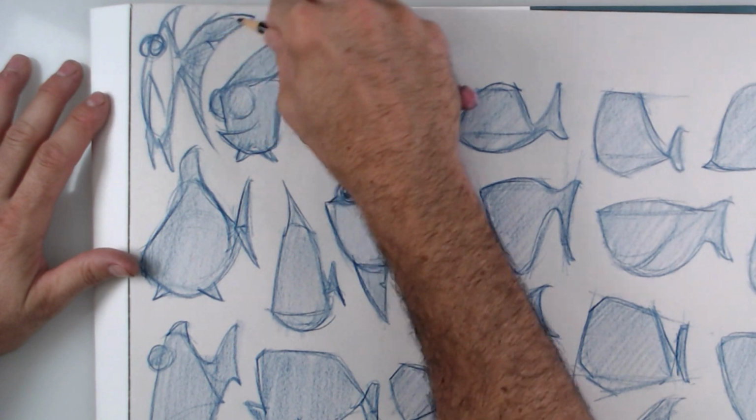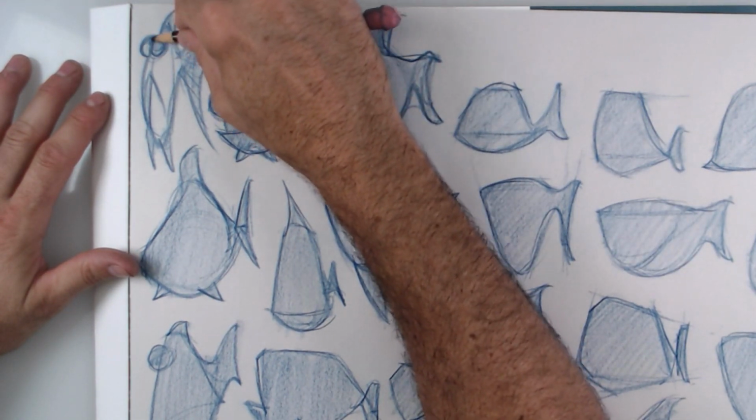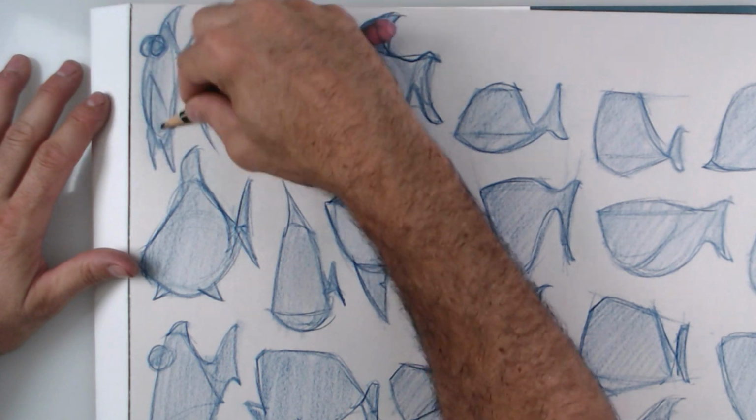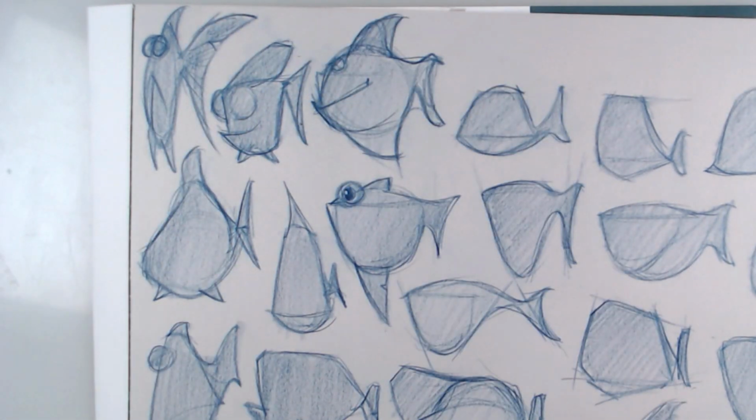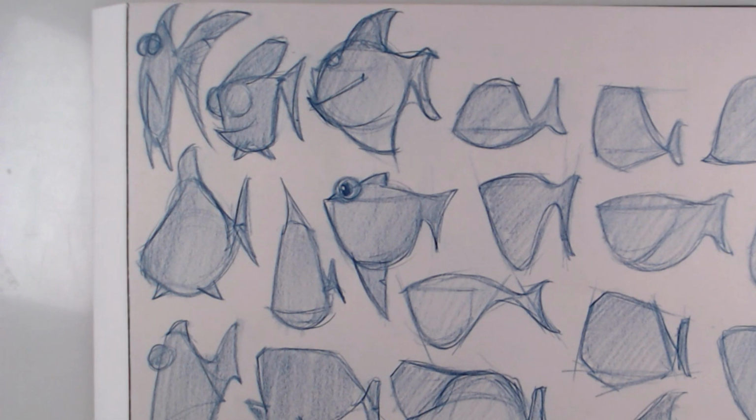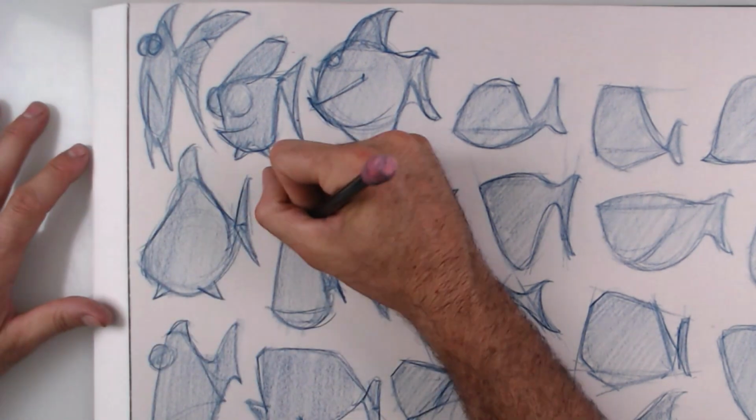I don't know if you guys notice it, but I'm noticing it. I'm starting to get into a rhythm. Starting to feel loose. Starting to like the shapes that I'm coming up with.